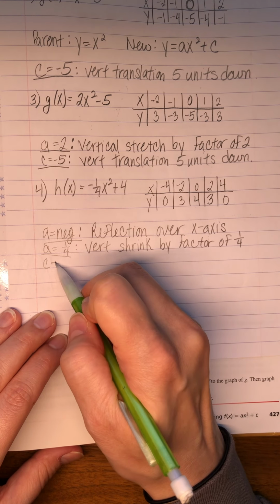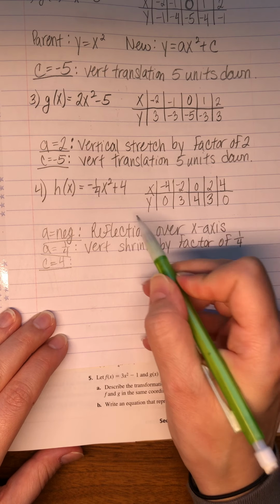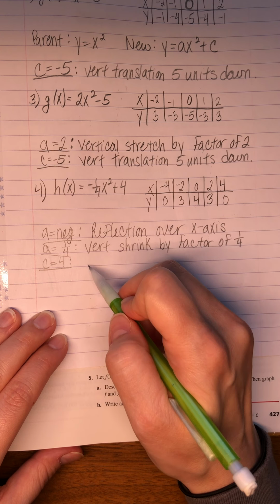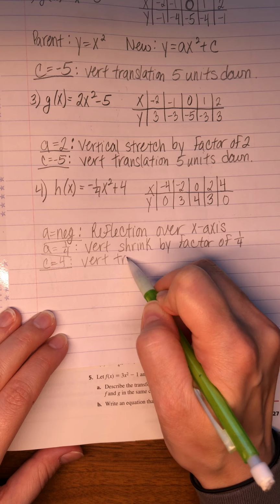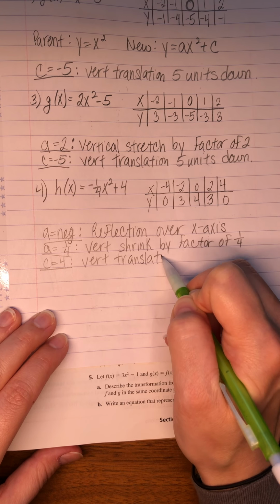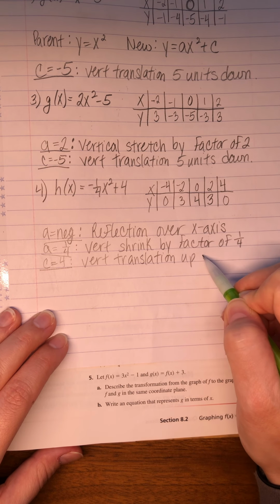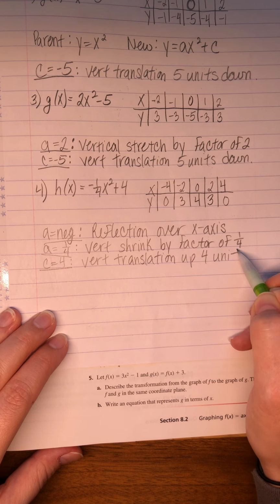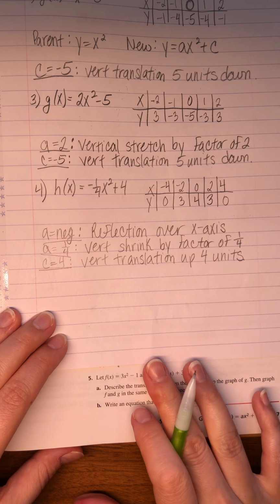Finally, let's talk about our C value. Our C value is 4, positive 4. So that means it's a vertical translation up 4 units. And that's monitoring progress 4.